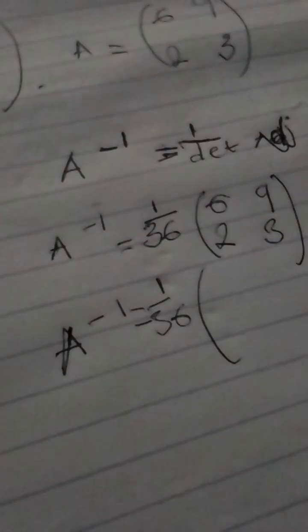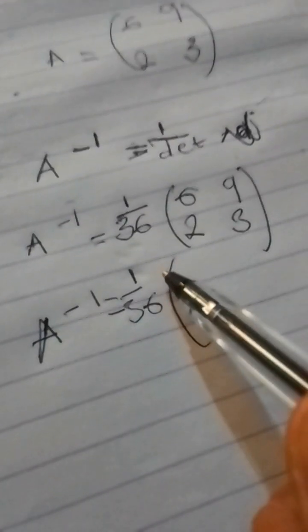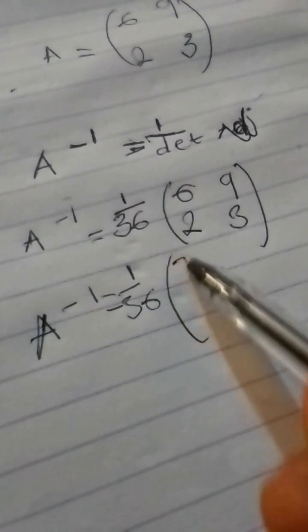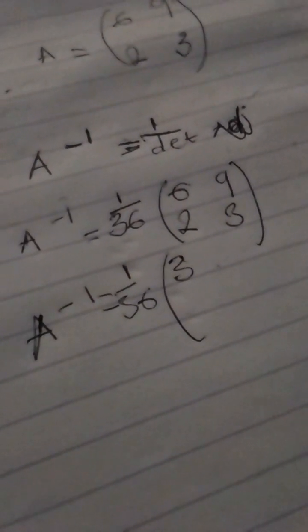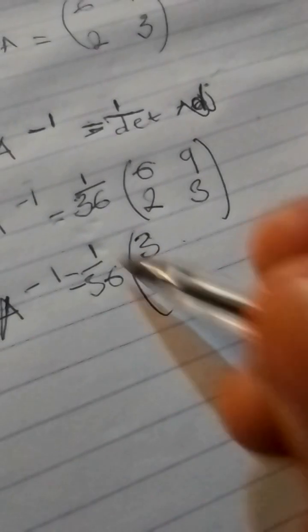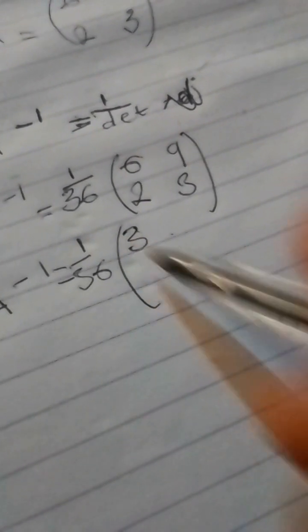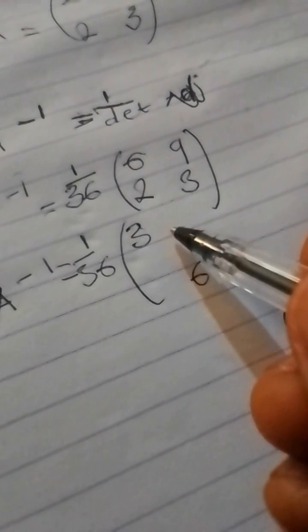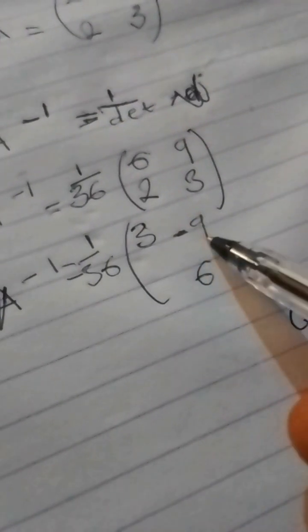So you say 9, 6, 3, 6 here. You swap the positions on one diagonal. The other diagonal you don't swap, you just change the signs.